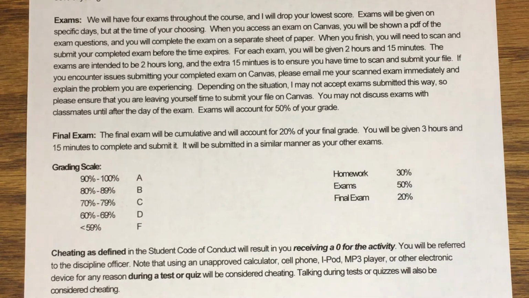But that said, don't email me an exam unless you're having that technical difficulty, or unless I ask you for some specific reason to do that. I don't want 35 exams showing up in my email. It's only for that kind of emergency purpose.